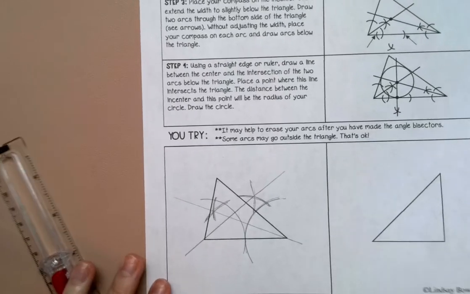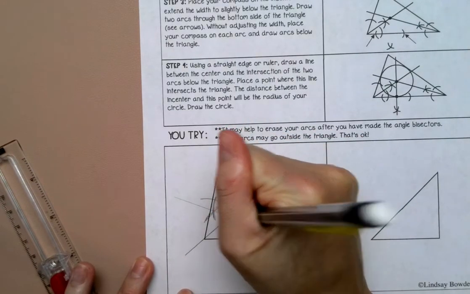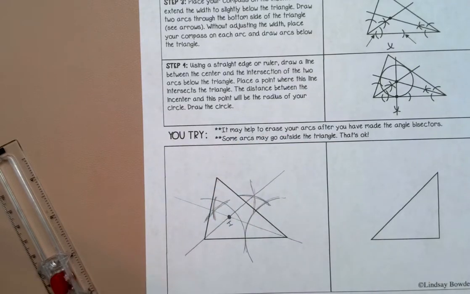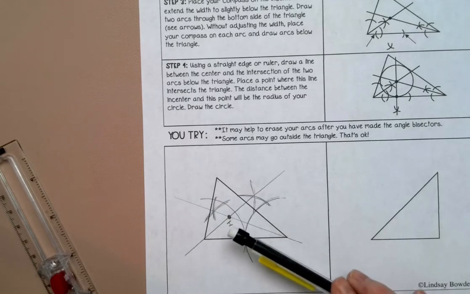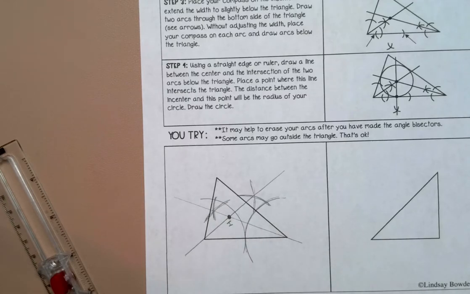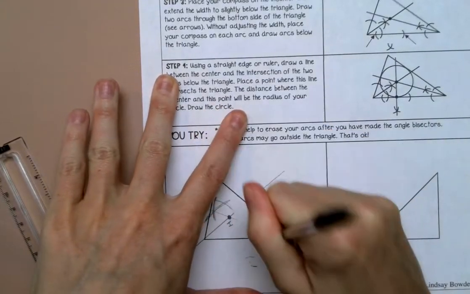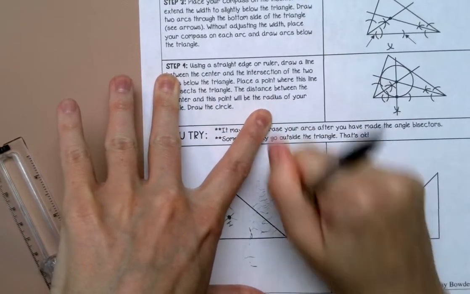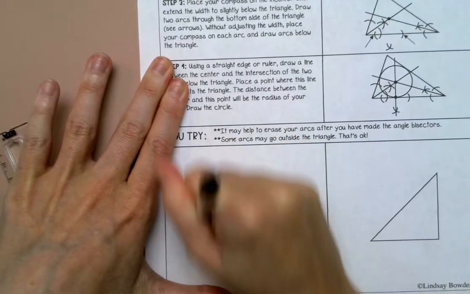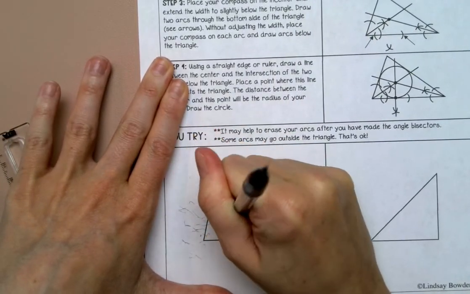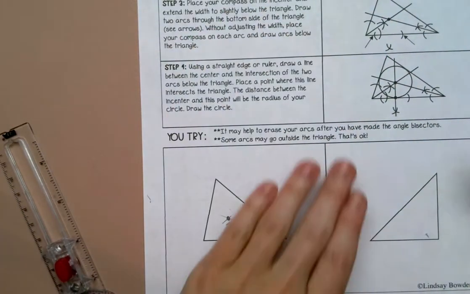Okay, so where those two lines intersected, that is the incenter. So here's the incenter. I'm going to label it I. And then I'm going to erase all of this other stuff except for I, because you have way too much going on here. So I'm going to erase everything except for I once I get my incenter drawn. Alright, so I have my incenter.